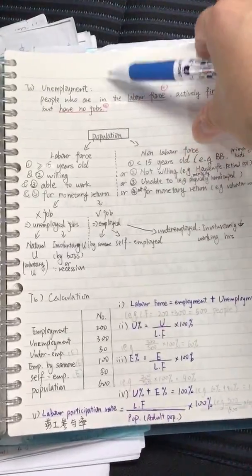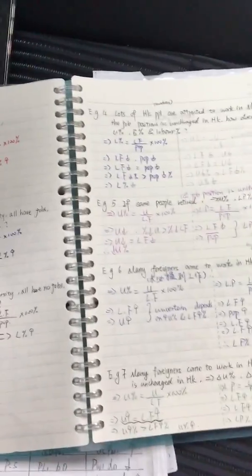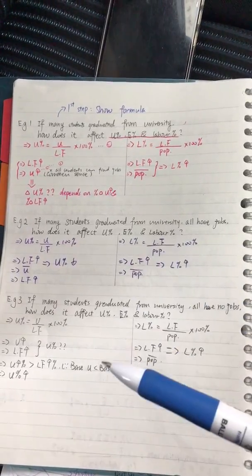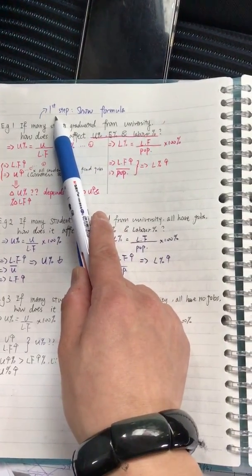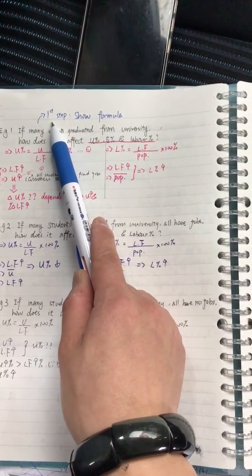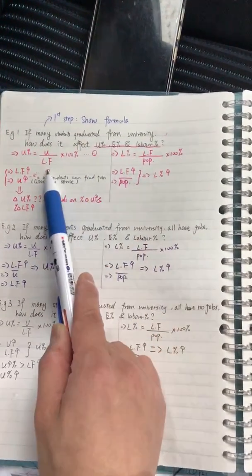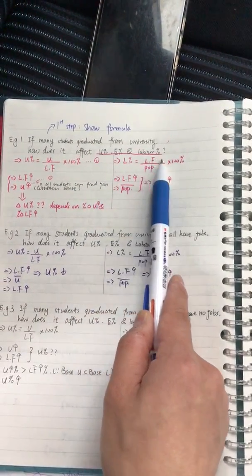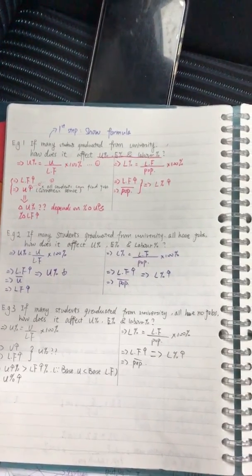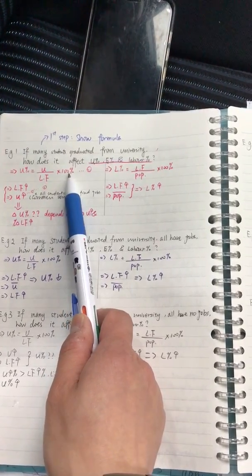In the public exam, after we learn how to calculate the unemployment rate, sometimes they give you different examples to show how different situations affect the unemployment rate. When we try to find out the effects on the unemployment rate, what we need to do is show the formula. For example, if many students graduate from the university, how does it affect all these rates? So we show the formula: unemployment rate equals unemployed number divided by labor force times 100%.